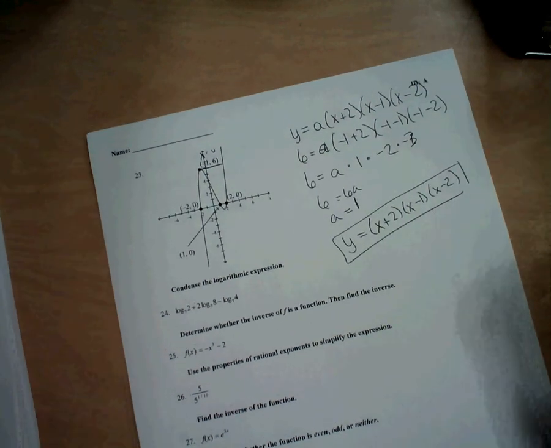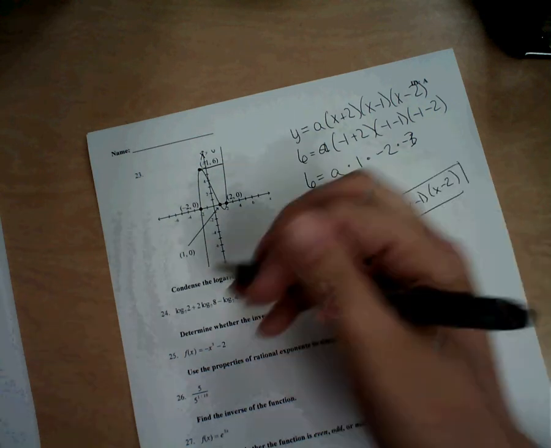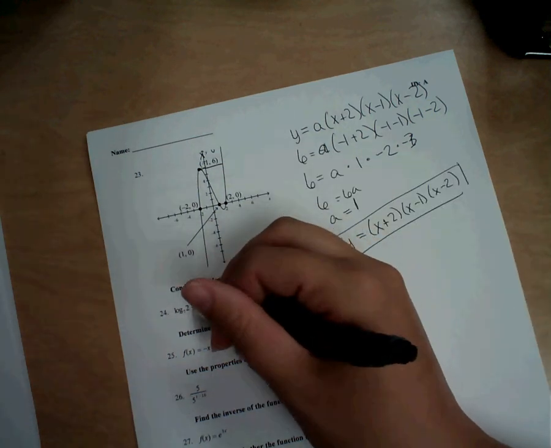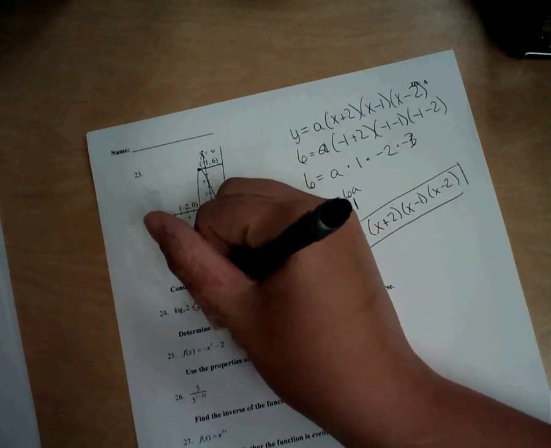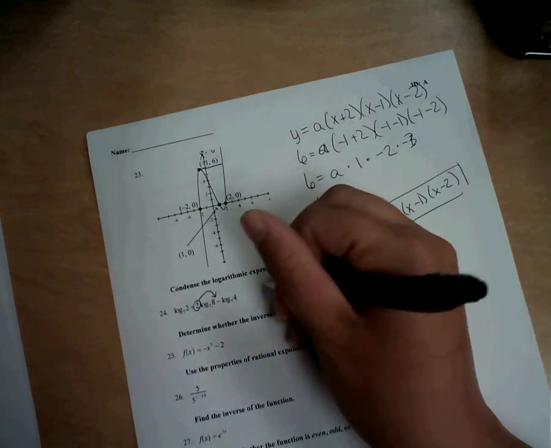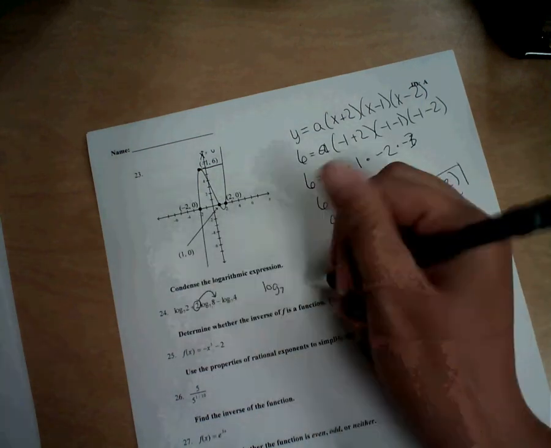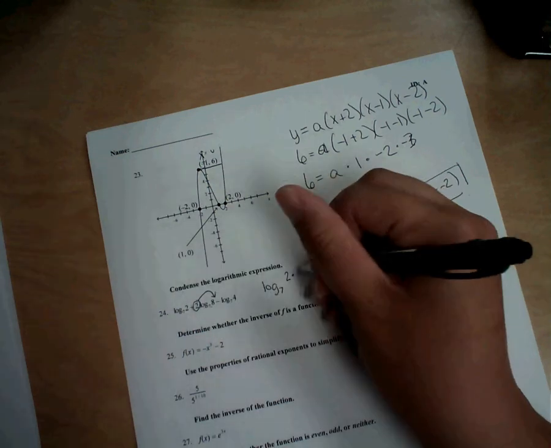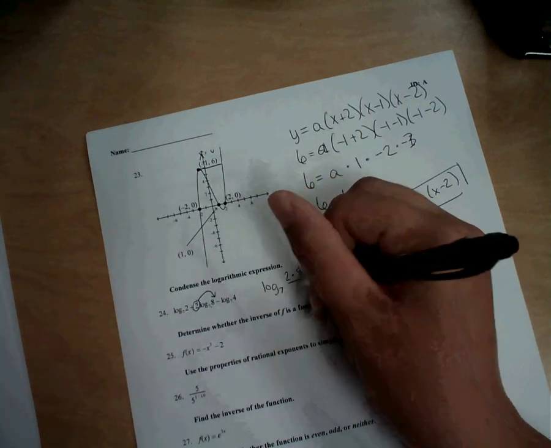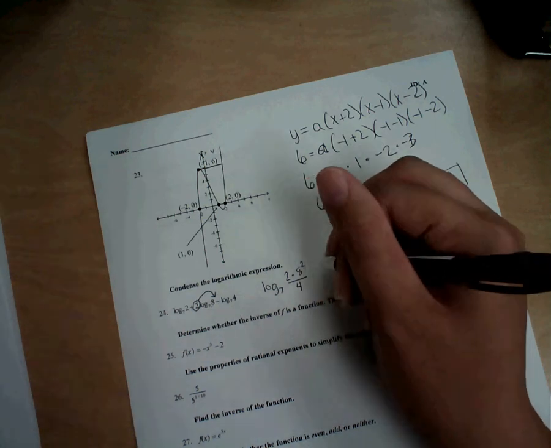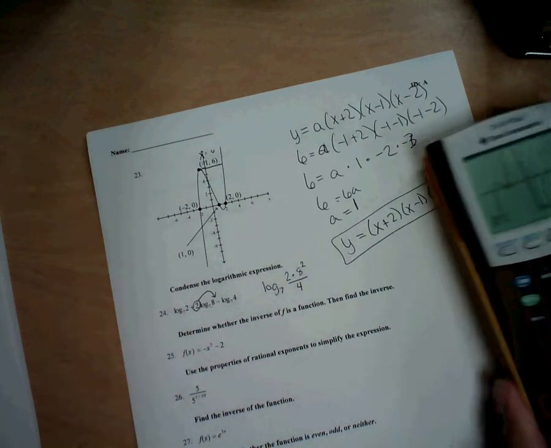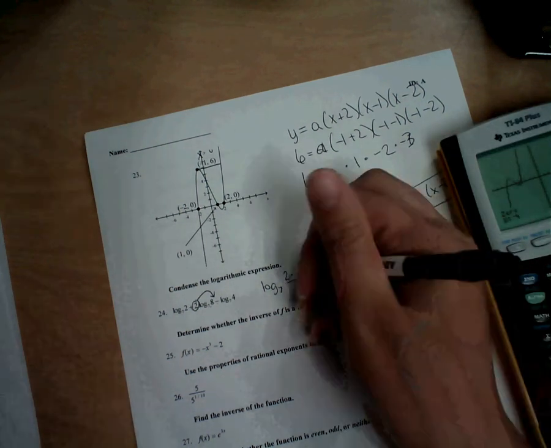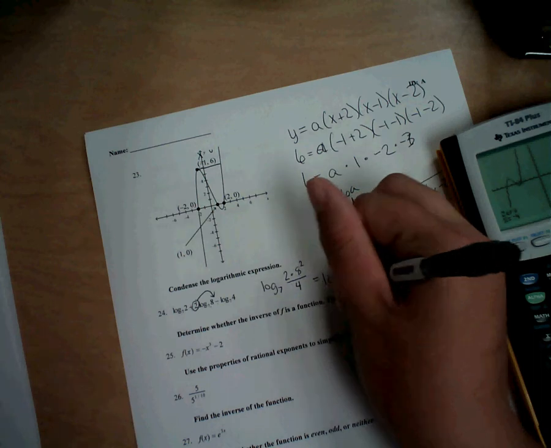Condense the logarithmic expression. Okay, so one thing to remember whenever condensing, if you are adding, you can multiply the insides. If you are subtracting, you can divide. And numbers out front can become exponents. So this is going to be log base 7 of 2 times 8 squared divided by 4. 8 squared is 64. 64 divided by 4 is 16, times 2 is 32. You could put that in your calculator if you're not sure.